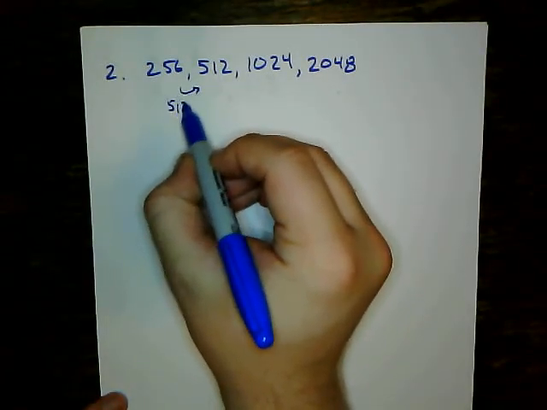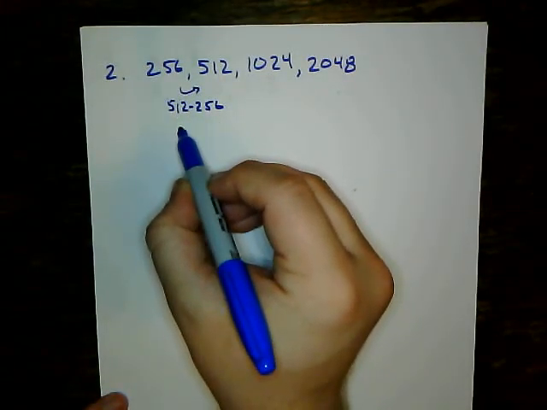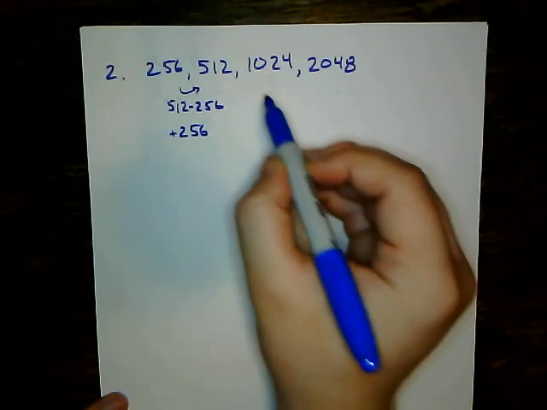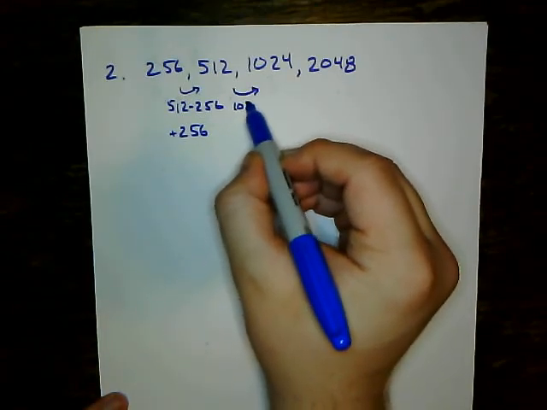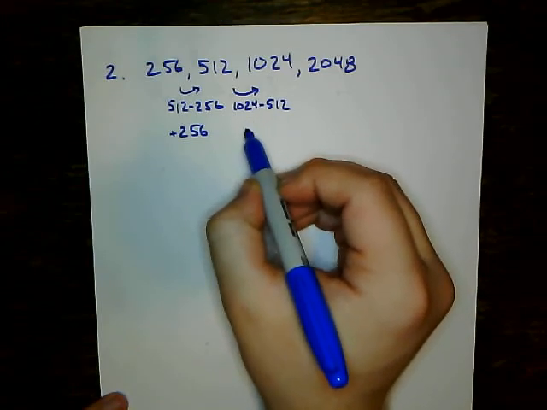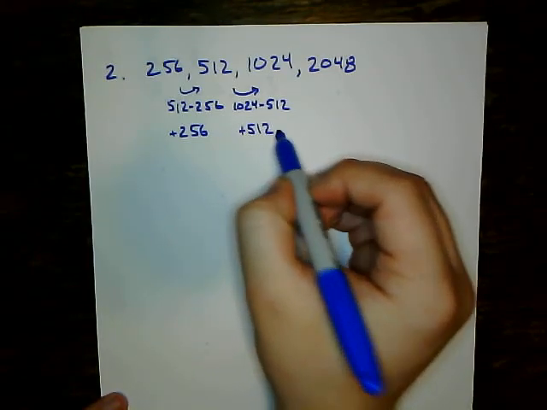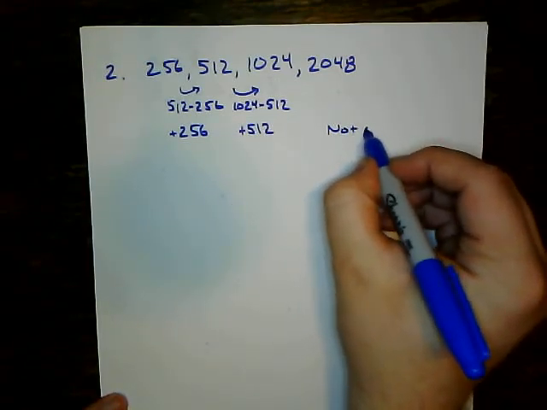So we have 512 minus 256. That's going to give us 256. We check here, 1024 minus 512, that is going to give us a plus 512. This is not arithmetic.